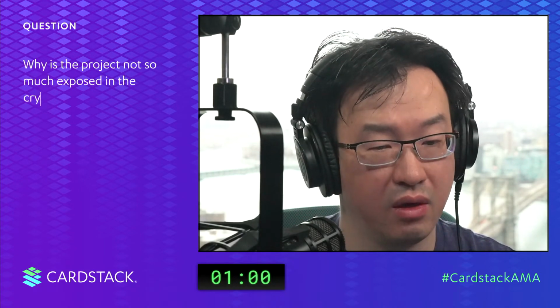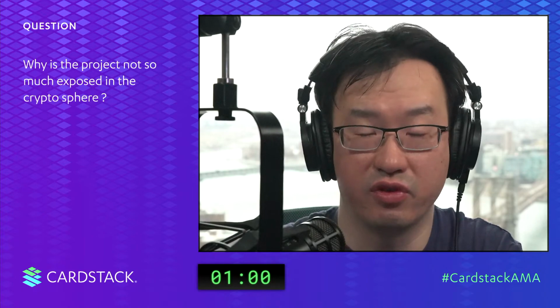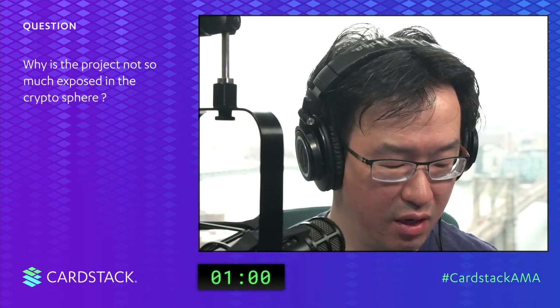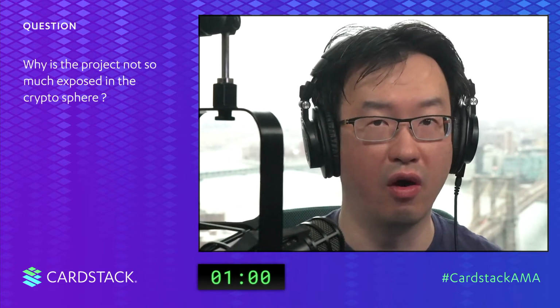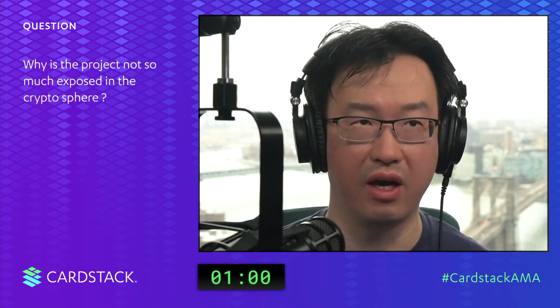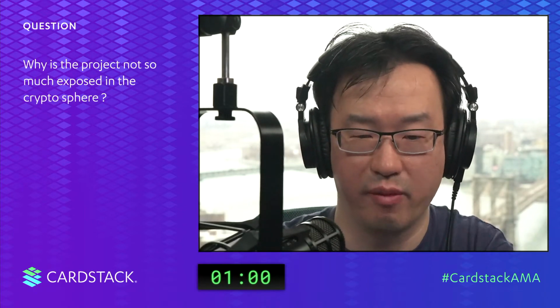Okay. Why is the project so not exposed in the cryptosphere? The cryptosphere, like any organization, any sphere, is quite insular. So you have to speak the lingo of the day. Right now, people are talking NFT. Before, they would talk about DeFi. And before that, they were talking about Ethereum or something, whatever it might be.